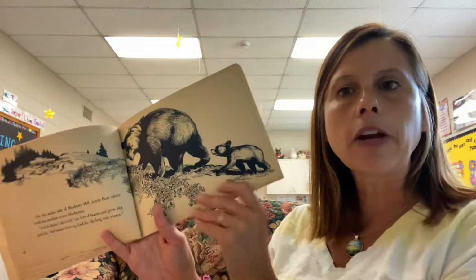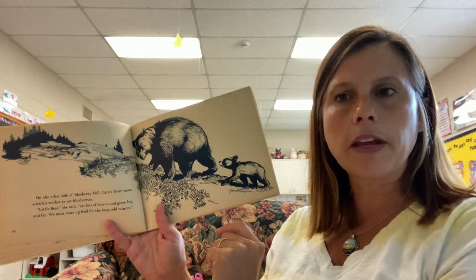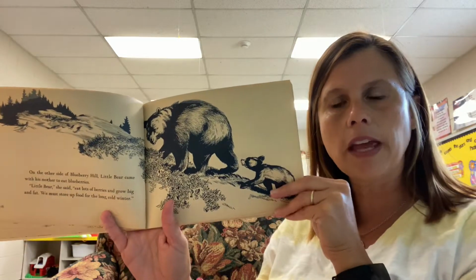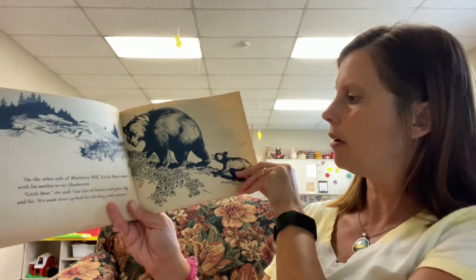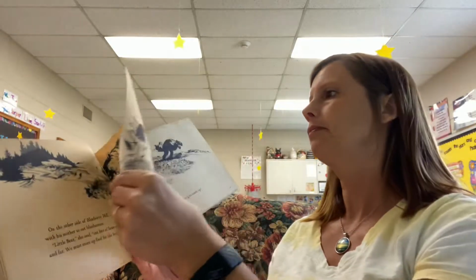Did you know that a bear sleeps all winter? That's called hibernating. And so before they go to sleep, they have to eat a lot so they get plenty of fat, so they have plenty of fat to live off of in the winter. So they're going to try to eat as many berries as they can.